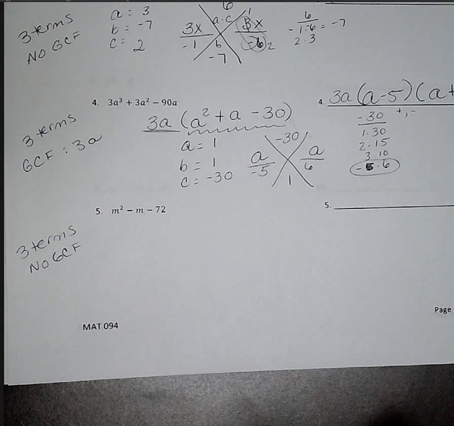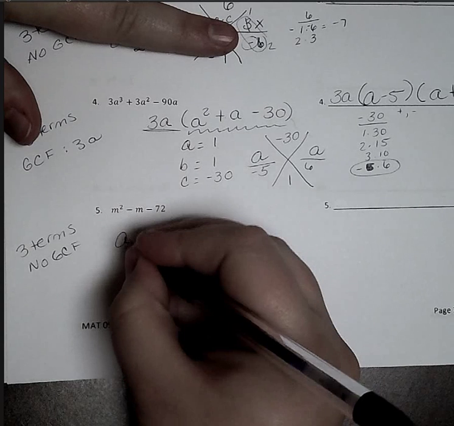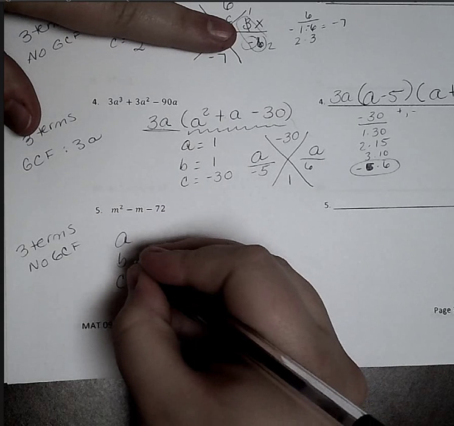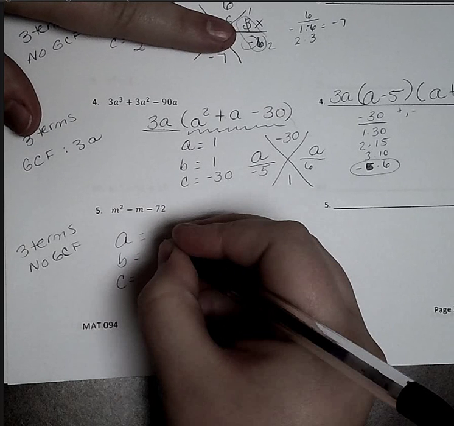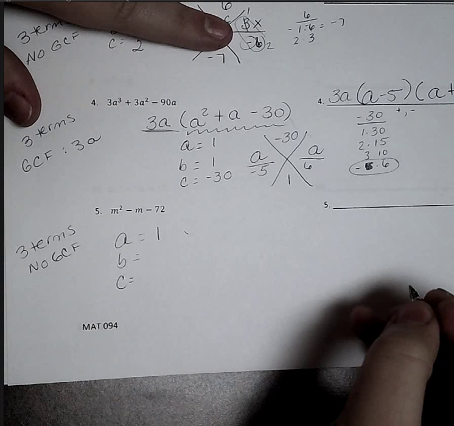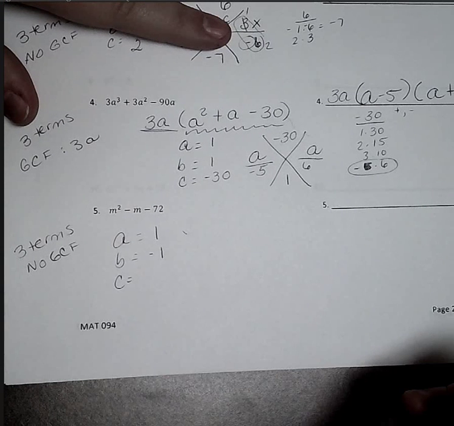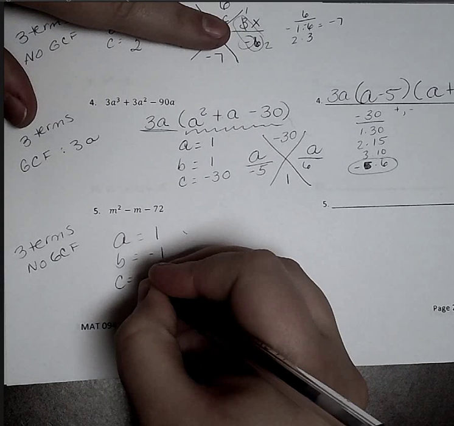Okay, number 5 is also our AC method. So identify your A, B, and C. And there was no GCF to take out here. A is 1, B is negative 1, and C is negative 72.